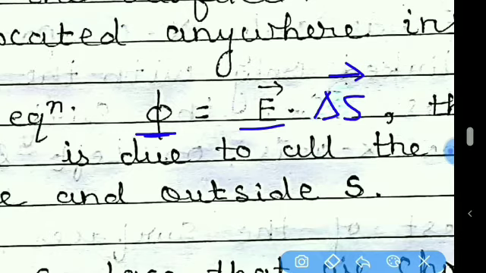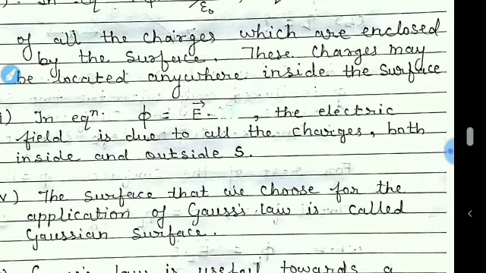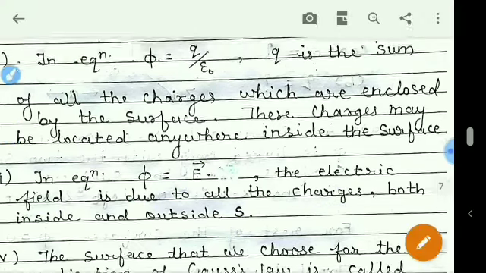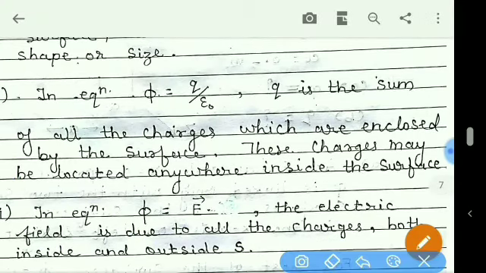In this equation, the electric field is due to all the charges, either they are inside the surface or outside. No matter about the position of the charge, the electric field is due to all the charges. But as we have studied earlier, the total charge is always those which are enclosed and not those which are outside the surface.